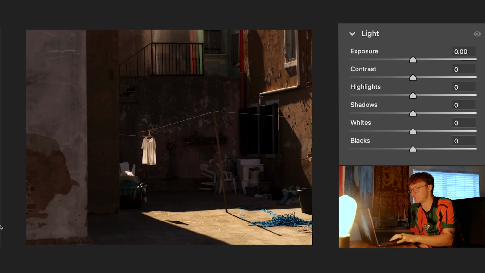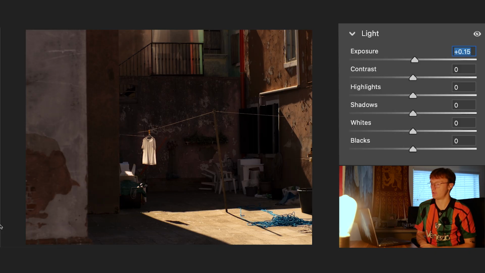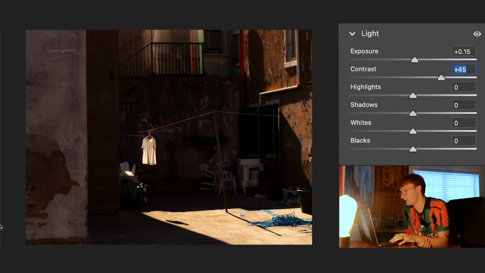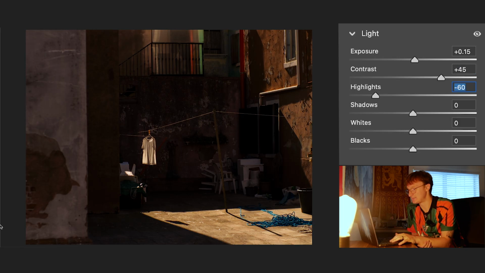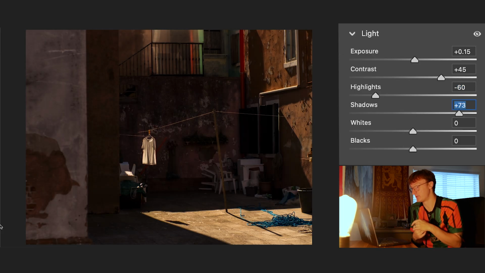Another one of my favorites here, I had to up the exposure by 0.15. Then I obviously upped the contrast, but I lost a little bit of detail in the shadows. So I dropped the highlights to get the shape of the shirt really nice. Then I upped the shadows to +73.